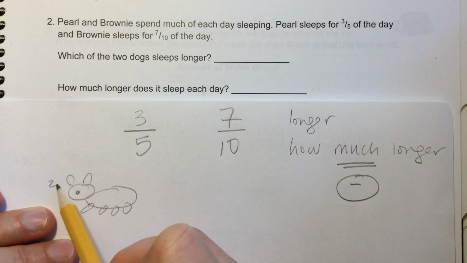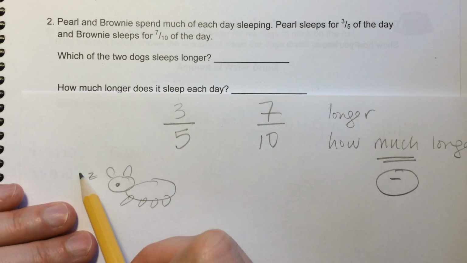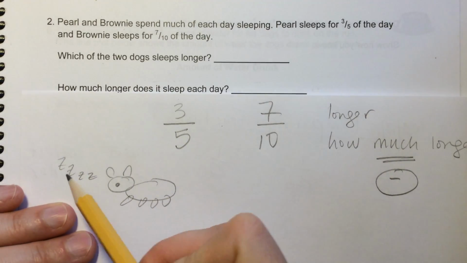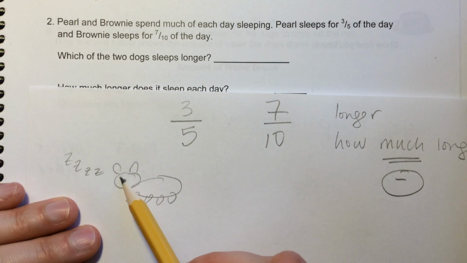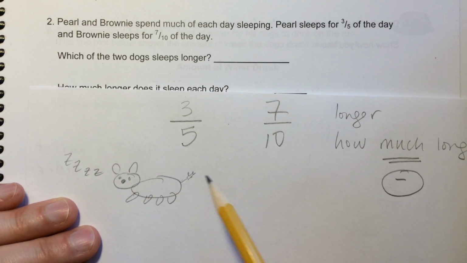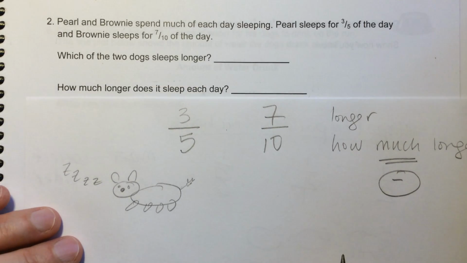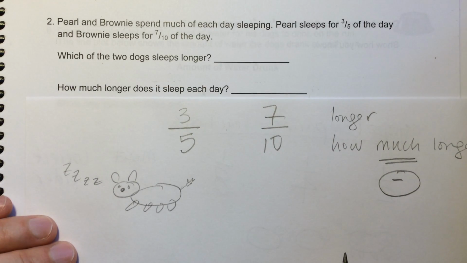And it's sleeping. Oh, no. They're sleeping. Oh, I can snore here over here in my house. Okay, so they're sleeping.